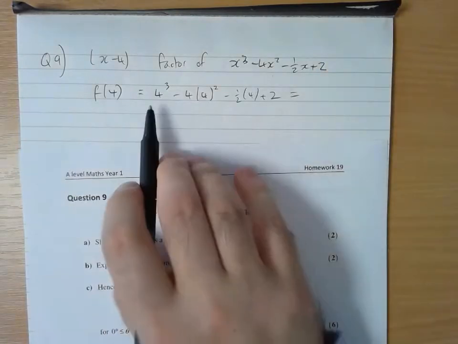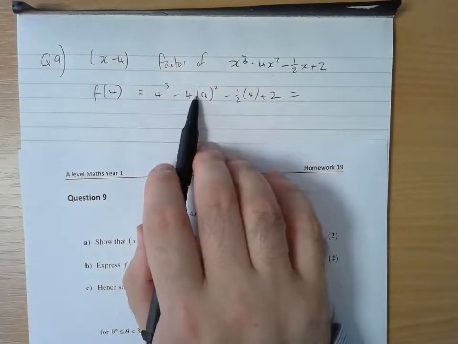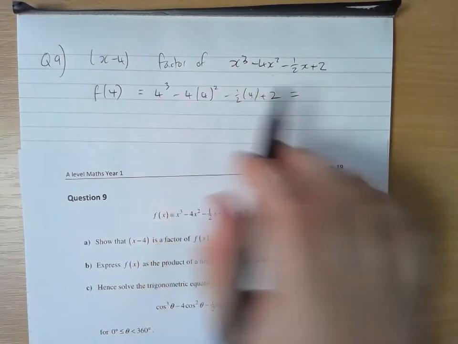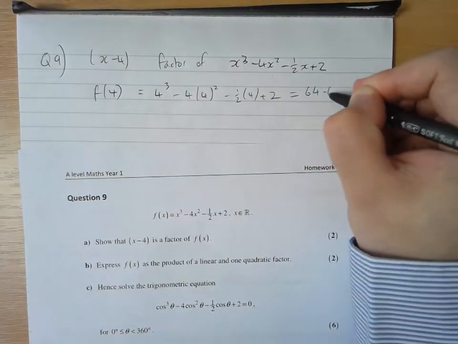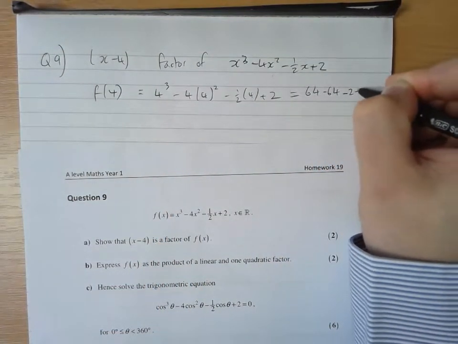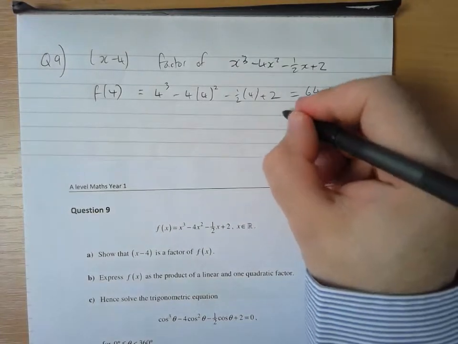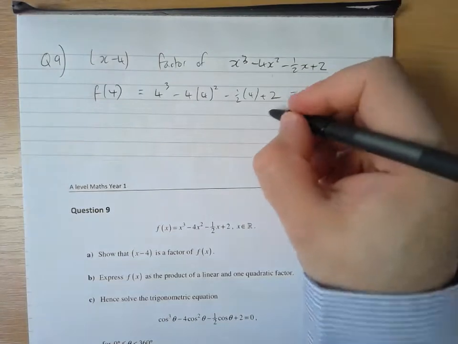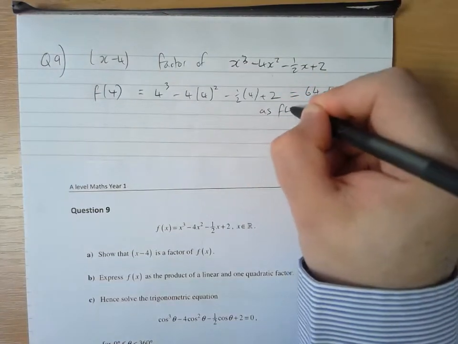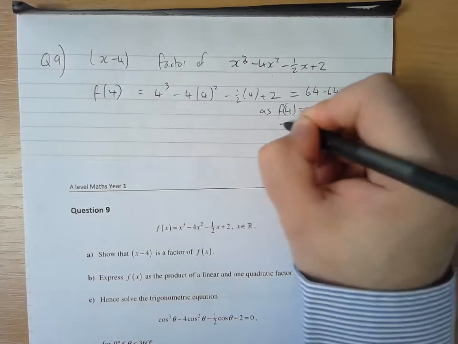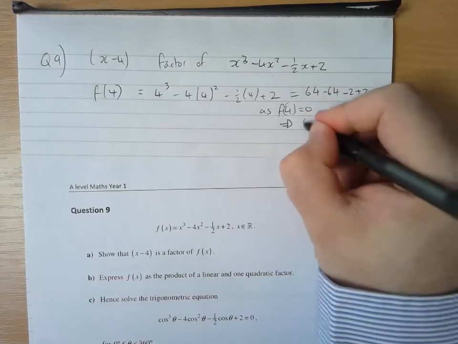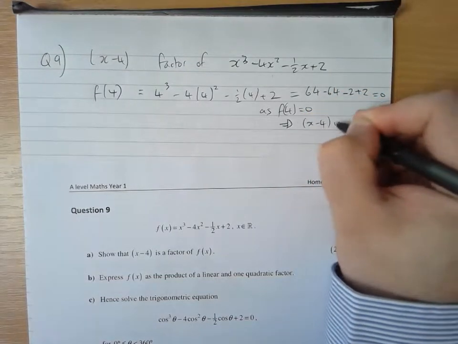And we can see from this we get 64 take 64 minus 2 plus 2, which equals 0. We need to do one more step and say that as f of 4 equals 0, this implies that x minus 4 is a factor.